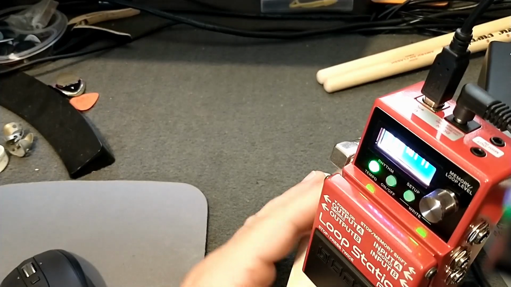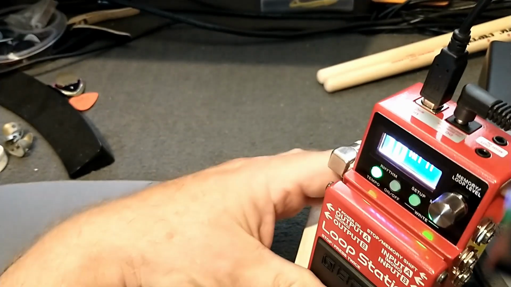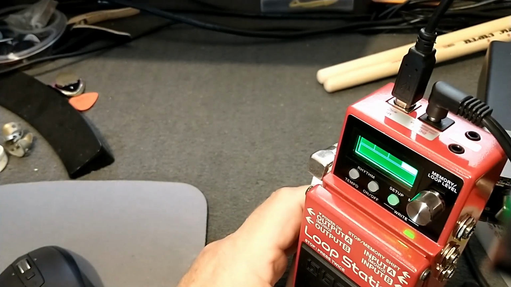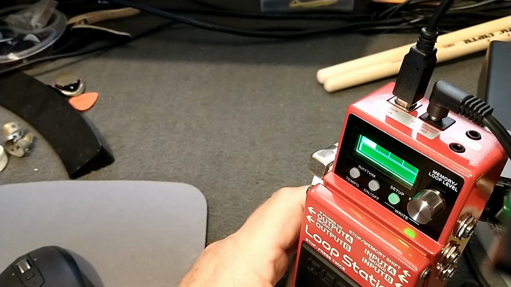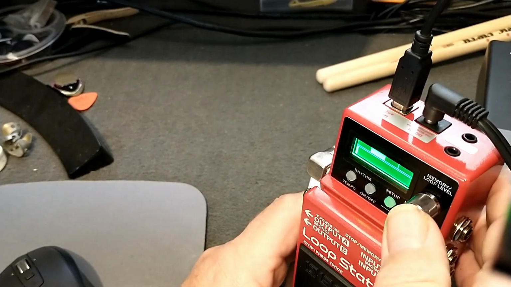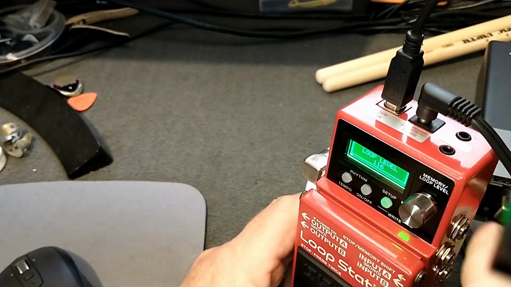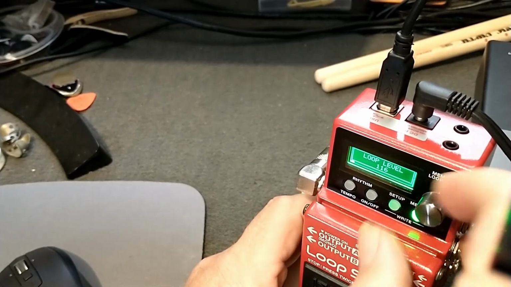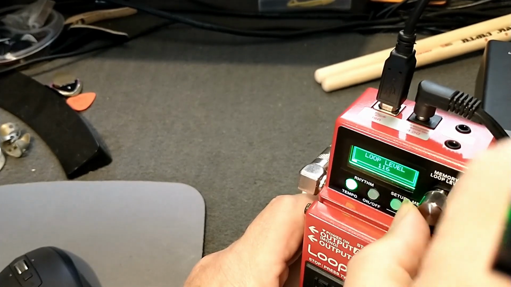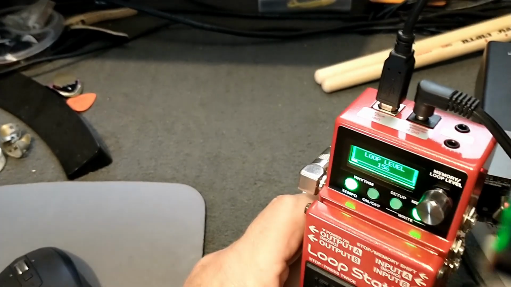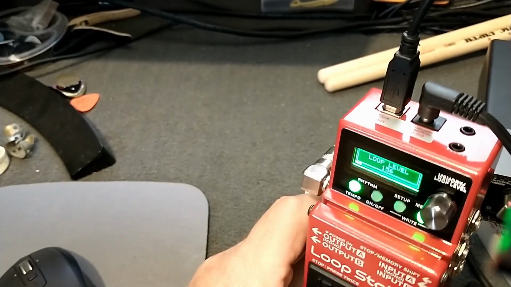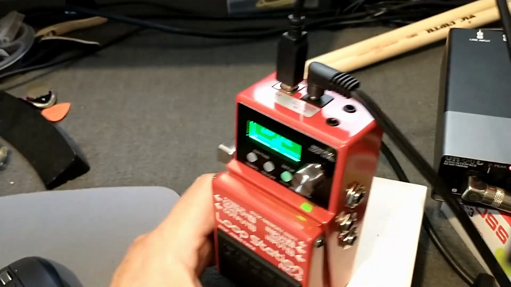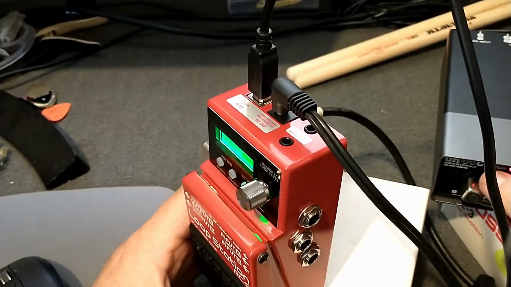So what I do is I play the song. Now, to change the level, you push the button in once. You see it says loop level. Now, if that's too high, it'll go all the way to 200, by the way. But you can see now that my DAW is clipping right here.